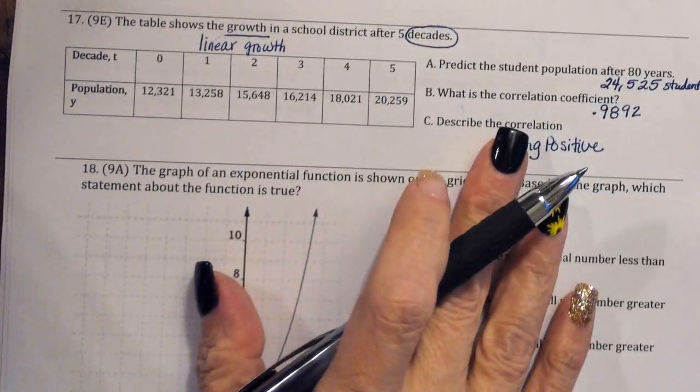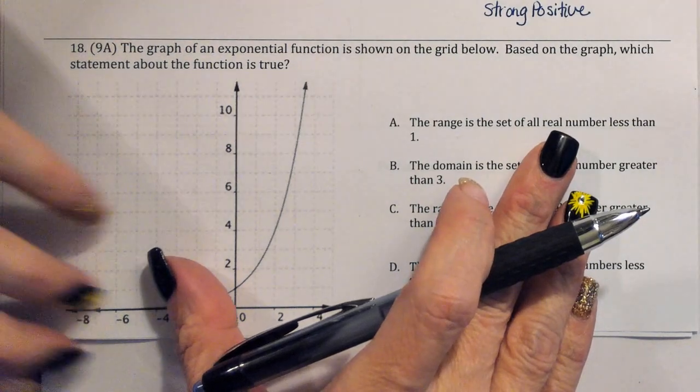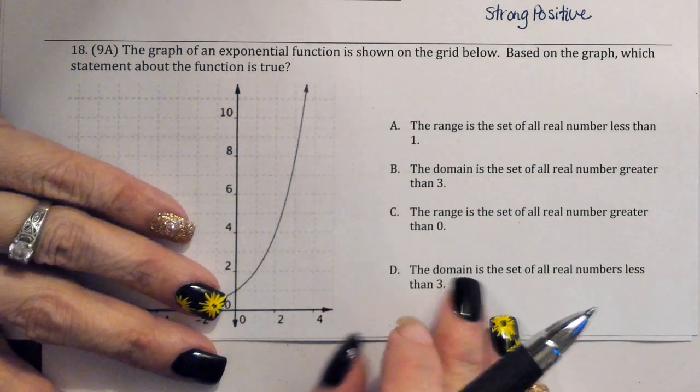Hopefully I did go back and put linear there. If I did not, just change it to linear. I need to go back and look at that TEK. I'm not sure why that one's here.